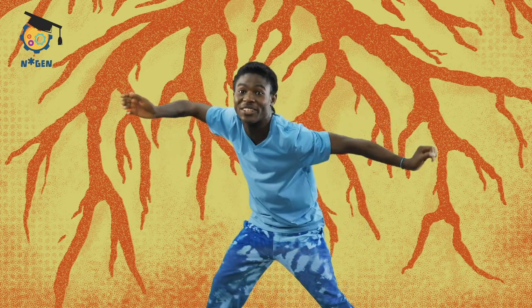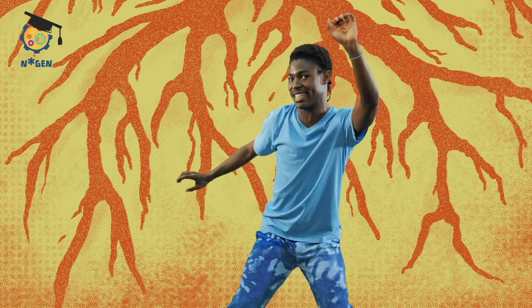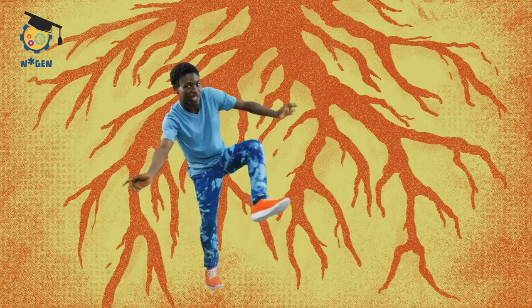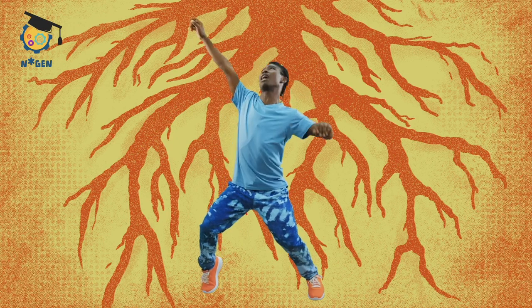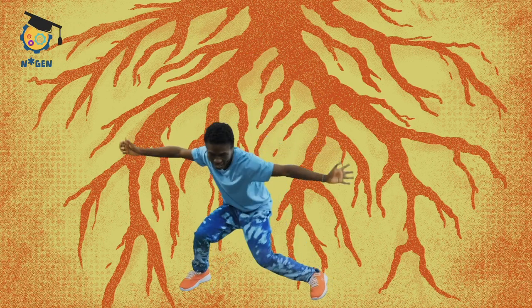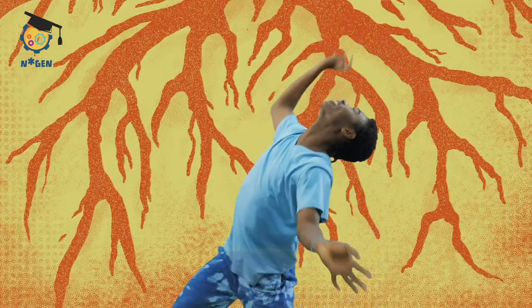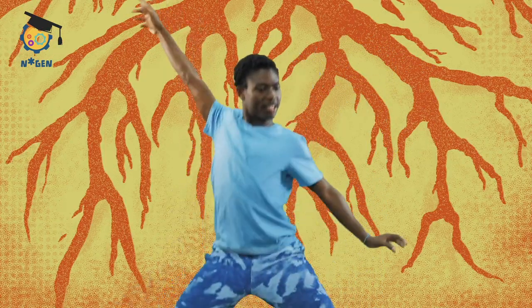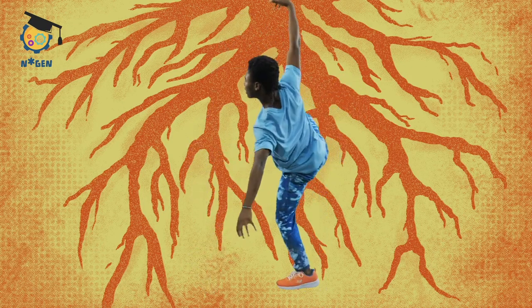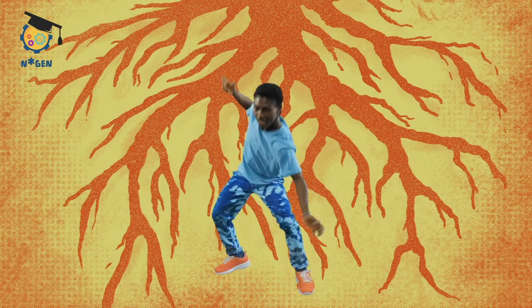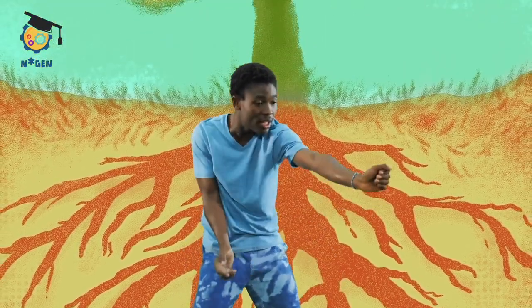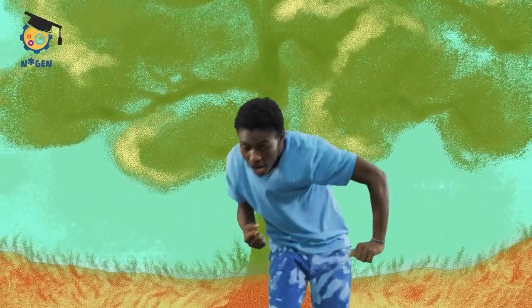So be free to create your own root dance. It doesn't have any form. You can dance wherever you can, either up and down, side and here, up and down. Here we go. With such roots, a tree can grow strong and tall. Well done. Make sure you include physical activities in your daily life.